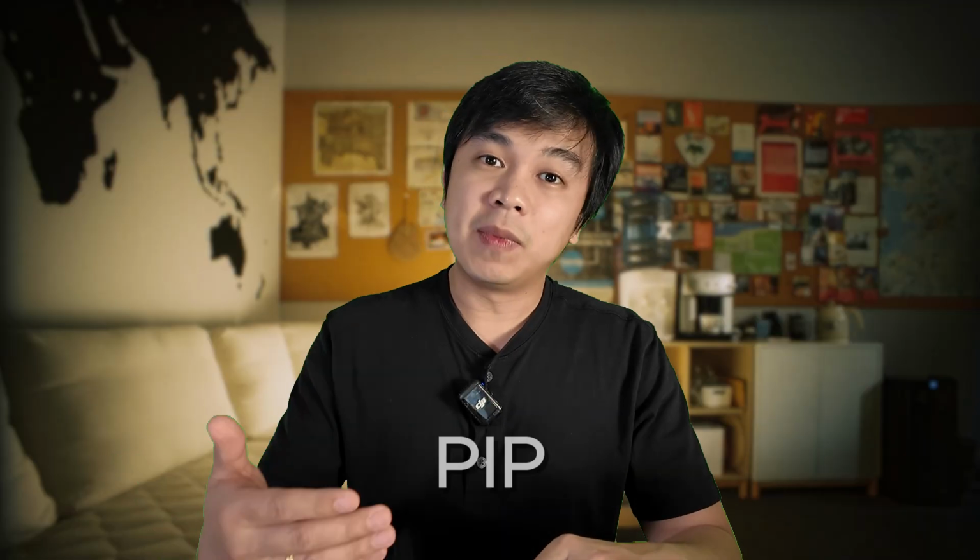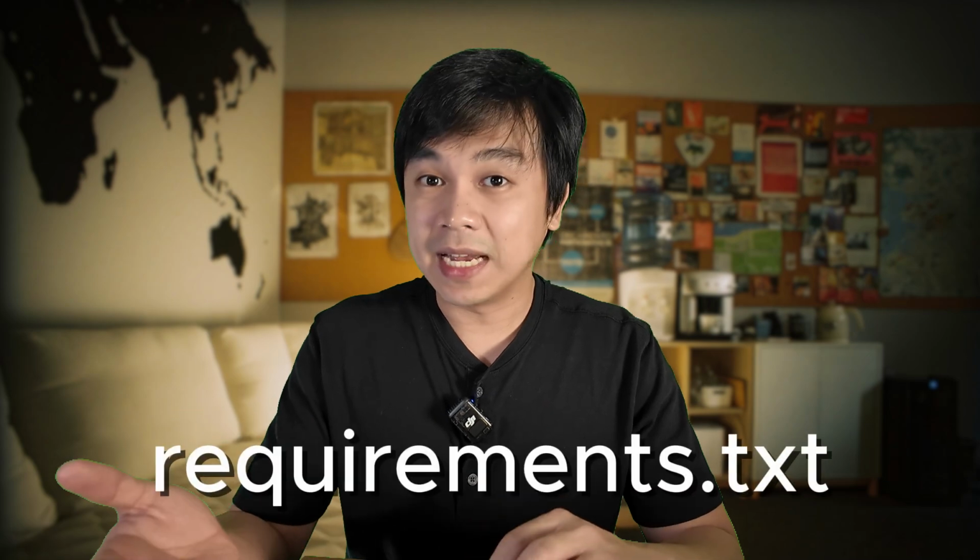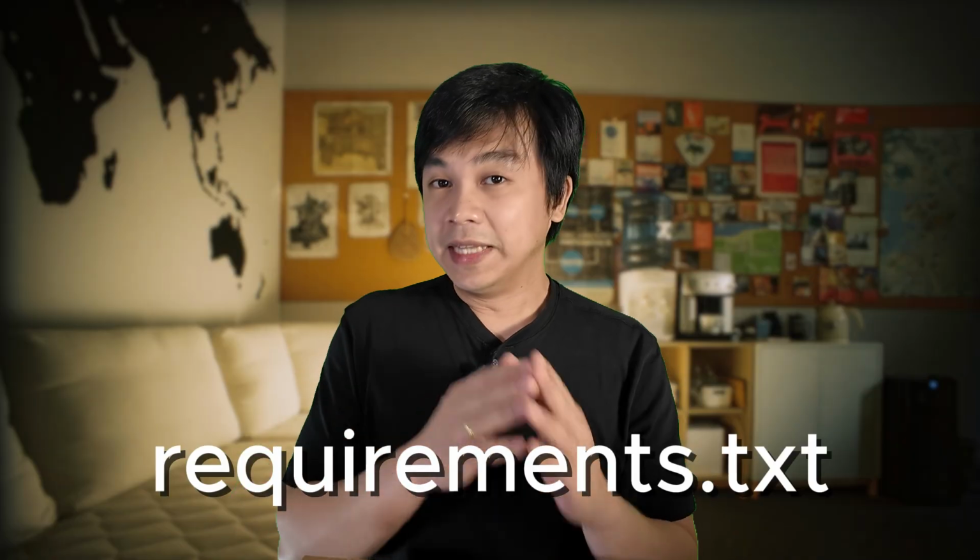Now, if you're using pip as your Python package manager, one way to keep track of these dependencies is to list them down in a file called requirements.txt. It doesn't have to be named that way, but that is the norm, so we're going to stick with it. This requirements.txt file contains all the names and also the versions of the dependencies that your project requires to function properly.